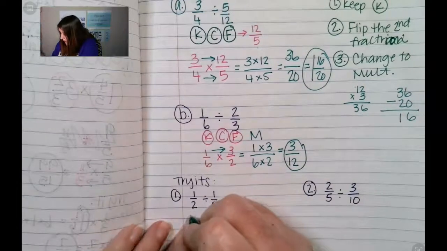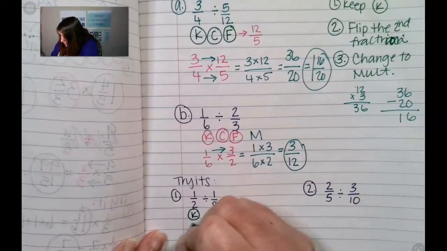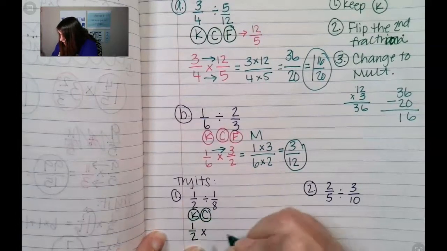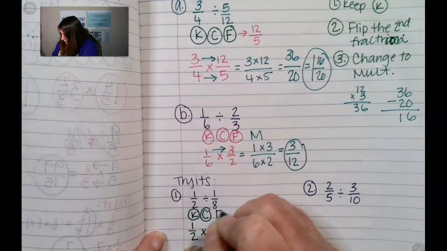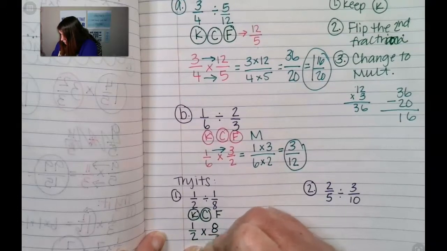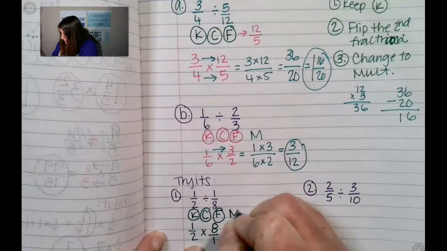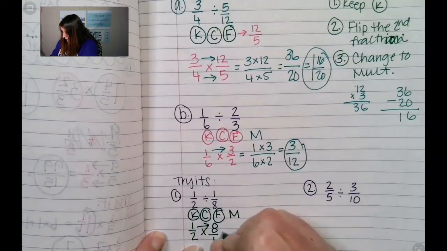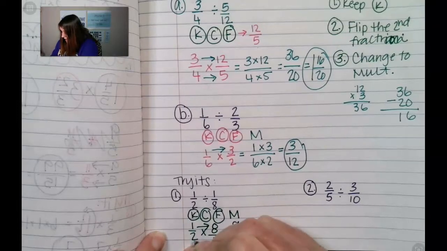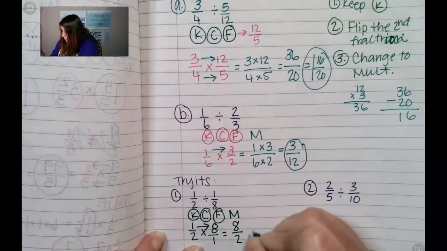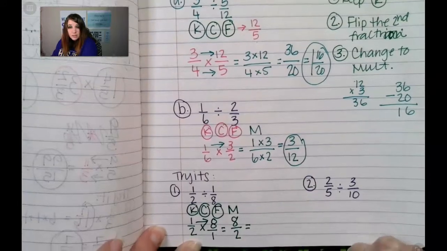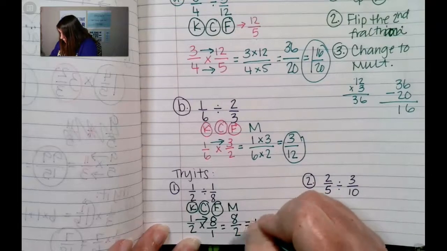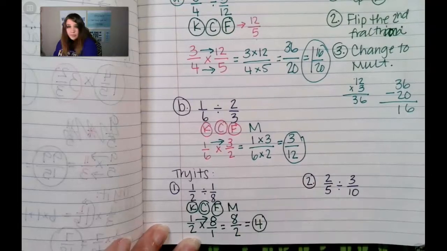All right, so I need to keep this as 1/2. I need to change to multiplication, and I need to flip. Once I flip, I get 8/1. Now I can multiply. So I have 1 times 8 is 8, and 2 times 1 is 2. I need to reduce. 8 divided by 2 is 4. That's it on that one.